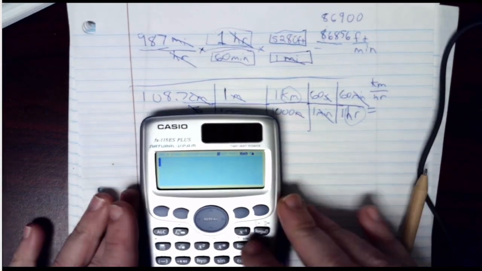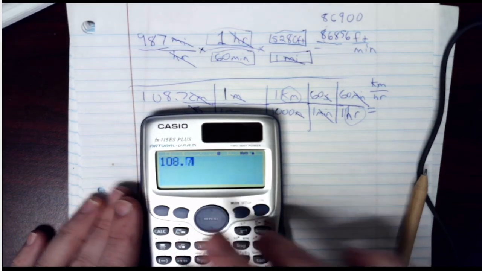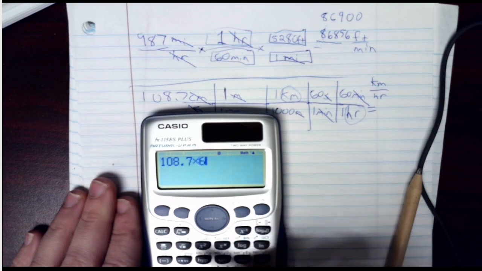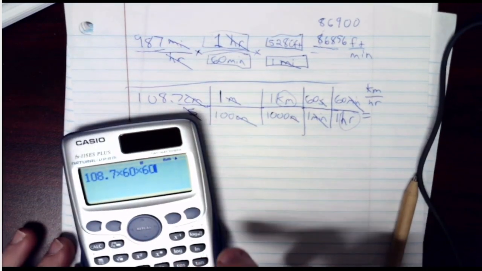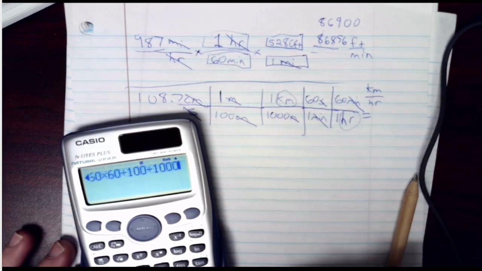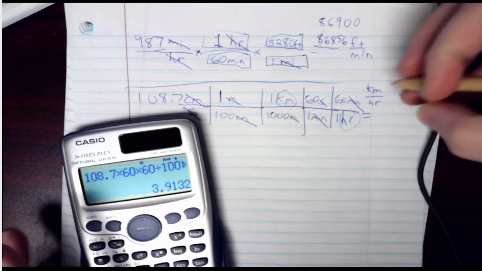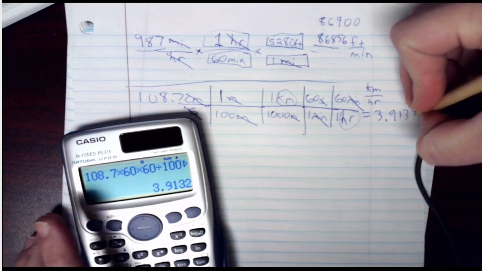So once again, start with my 108.7 times 60 times 60 divided by 100 divided by 1,000. And I get 3.9132.